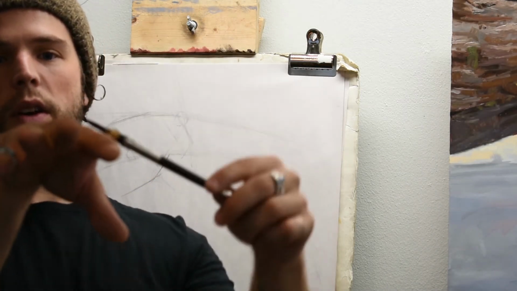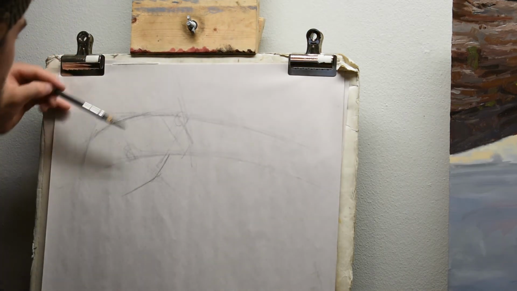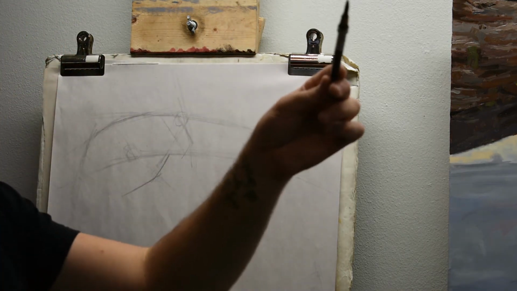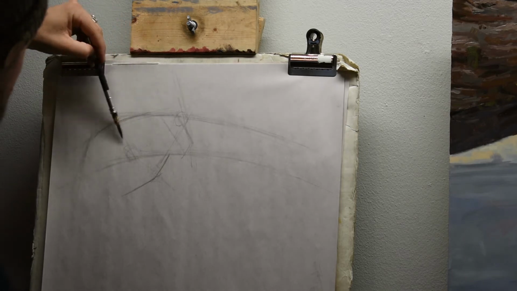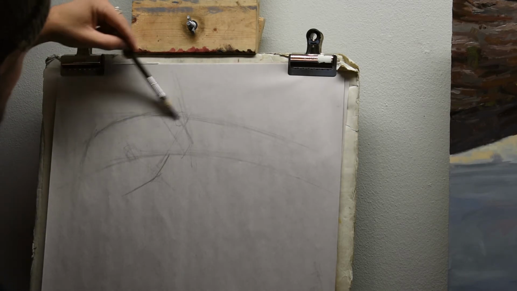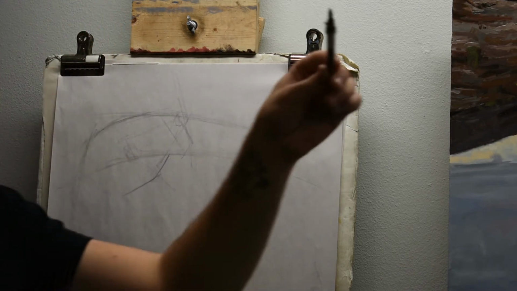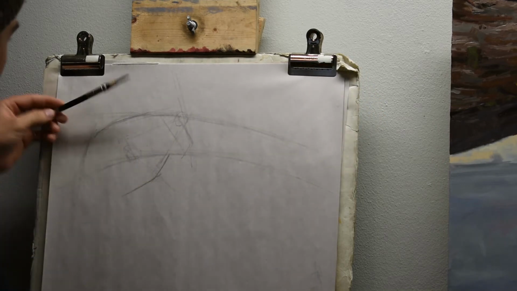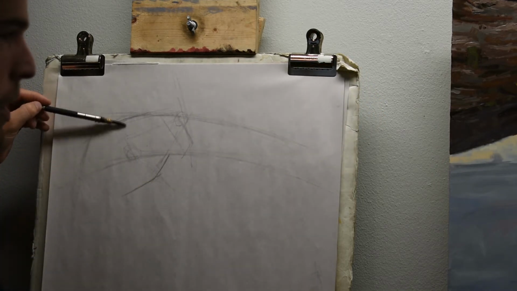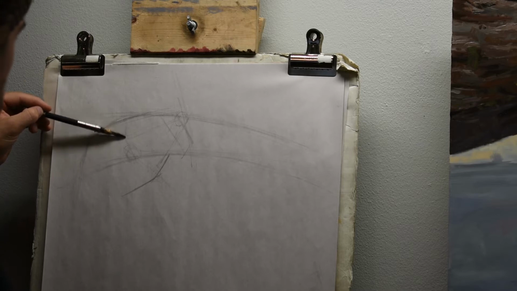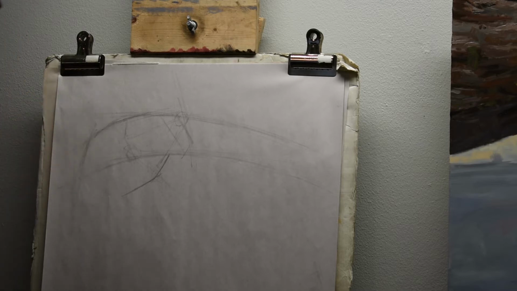So there's this arc that's happening, and I'm thinking about that a little bit. I'm using my bony landmarks here as a general guide for the knuckles.